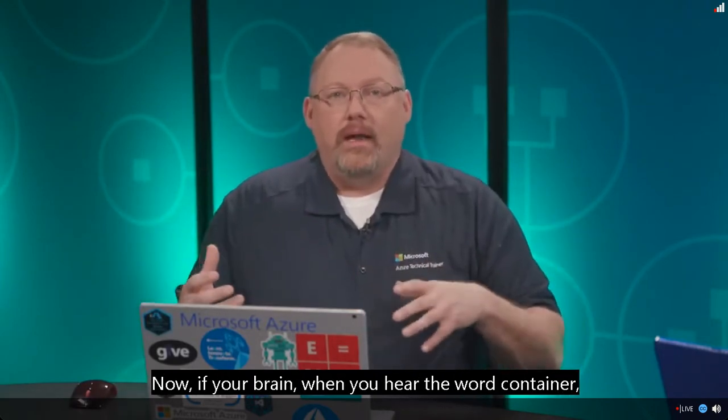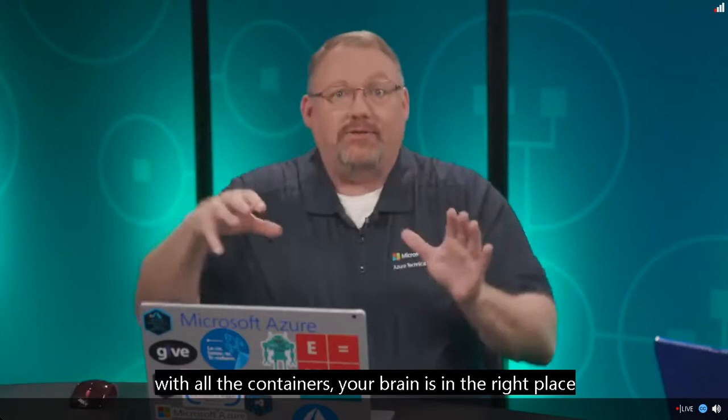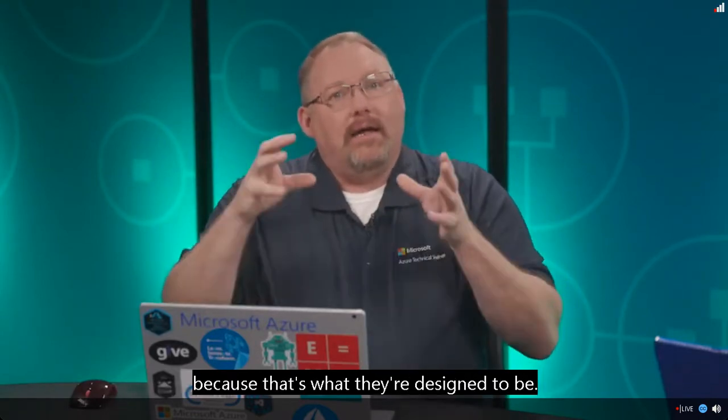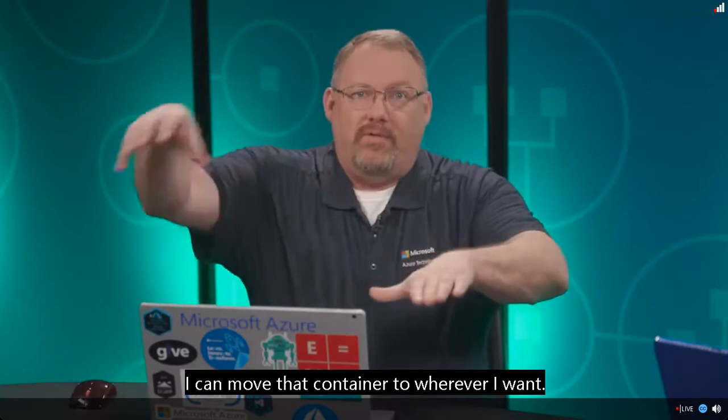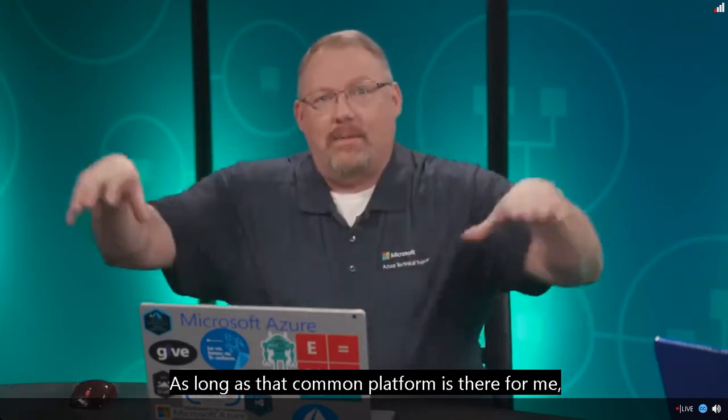Now, if your brain, when you hear the word container, is thinking about a cargo shipping container in the ocean somewhere coming up to the port with all the containers, your brain is in the right place, because that's what they're designed to be. Because I don't care what ship that container is on. The same thing with our containers in our applications. I don't care. As long as I have that platform, I can move that container to wherever I want. As long as that common platform is there for me, I can run it. Containers become a very fast and efficient way to run code.